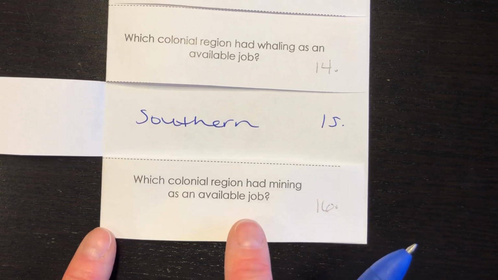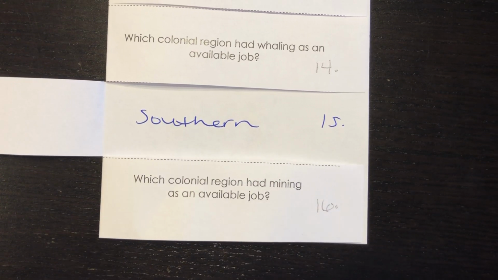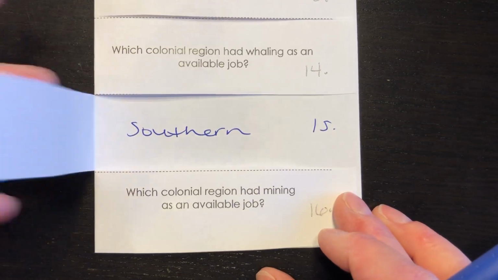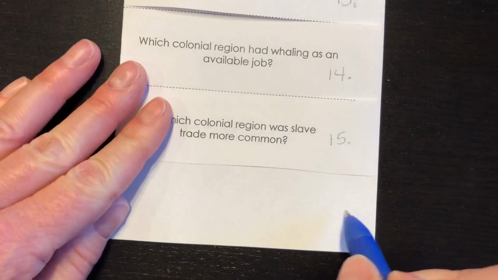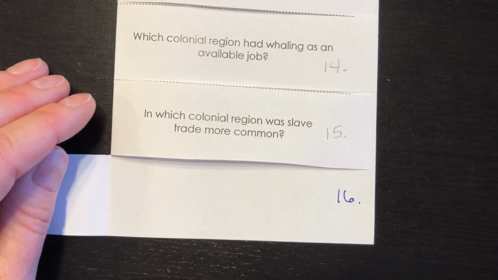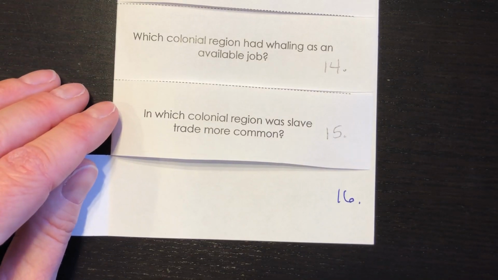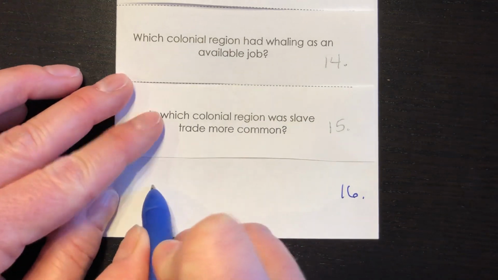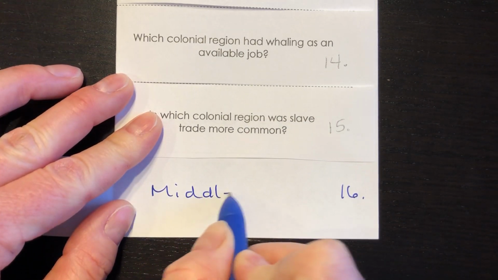Number 16, which colonial region had mining as an available job? That was the one with the minerals. Minerals had to be mined, and that was the middle. So minerals, middle, they both start with M. Minerals, mining, middle. There you go, middle.